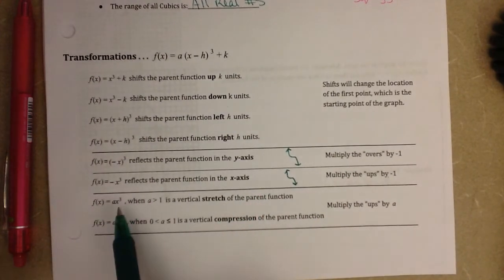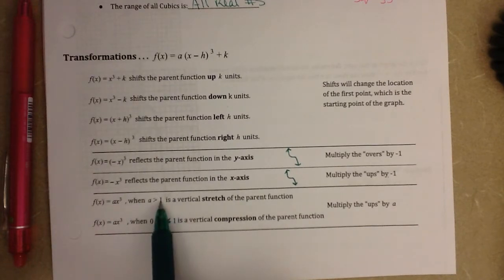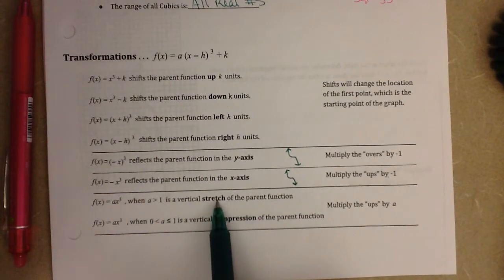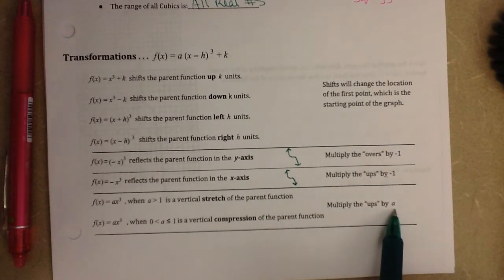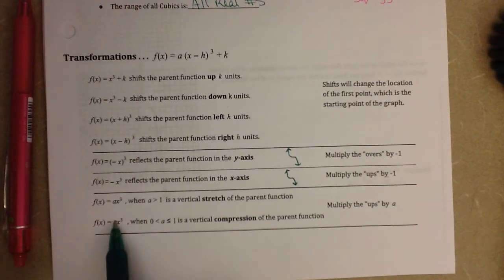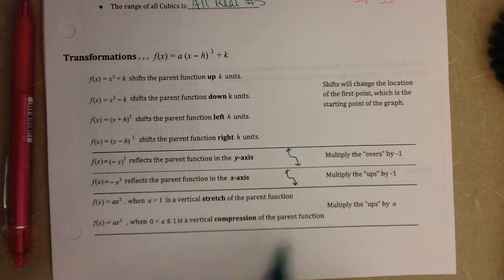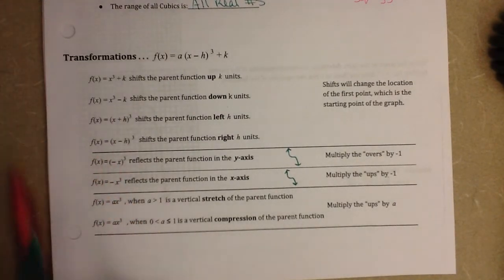And then we have stretches. Remember, when you have a number out here being multiplied and it's bigger than 1, that will stretch it. It will make your graph longer and taller. You multiply your up values by that stretch, and remember, when this number is between 0 and 1, that is compression. So that will scrunch it. Okay, so that's the basics. Now let's try some.